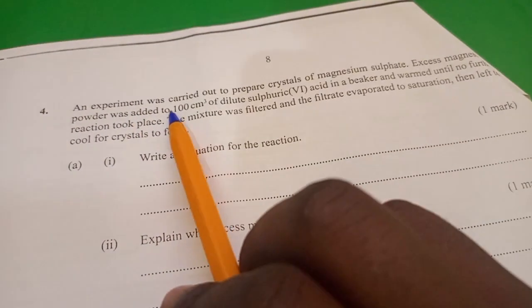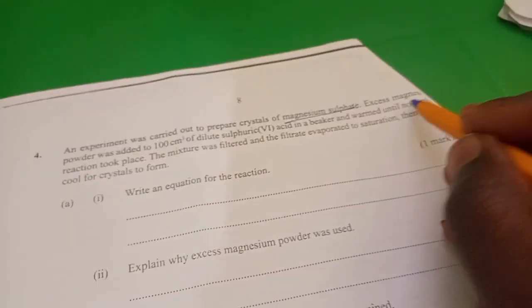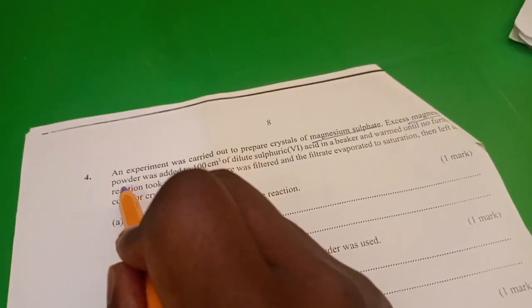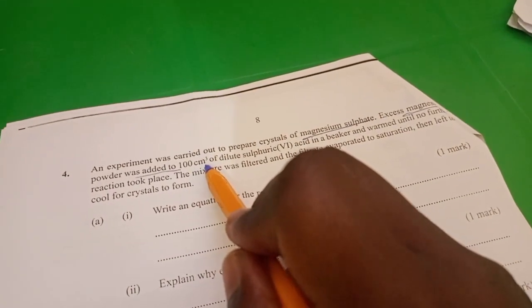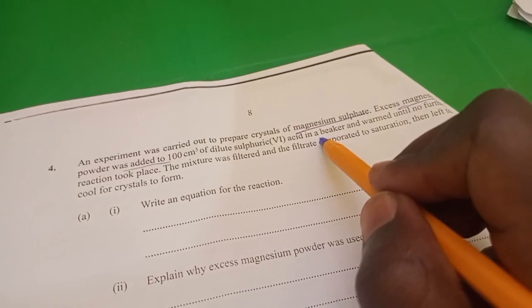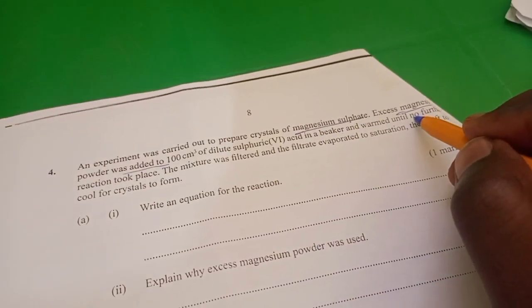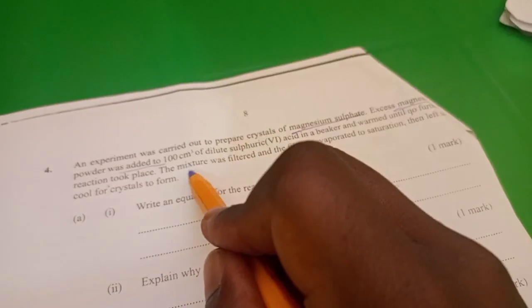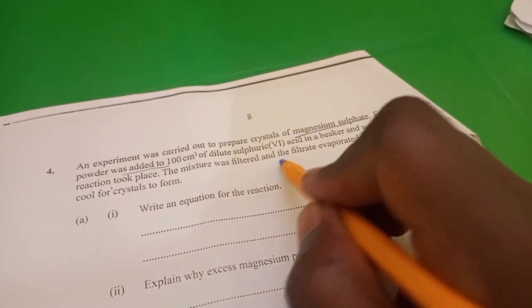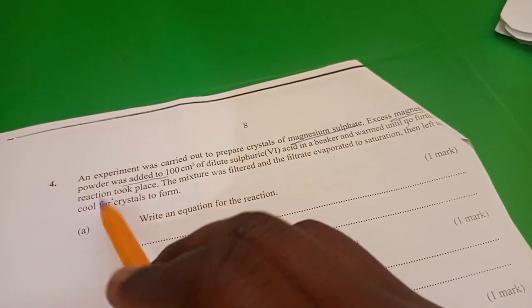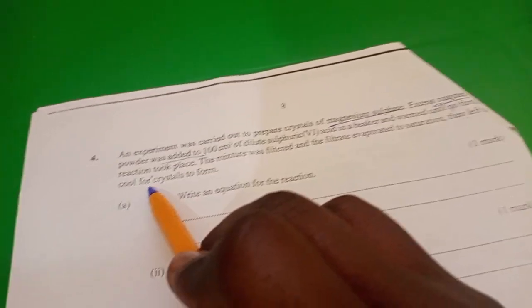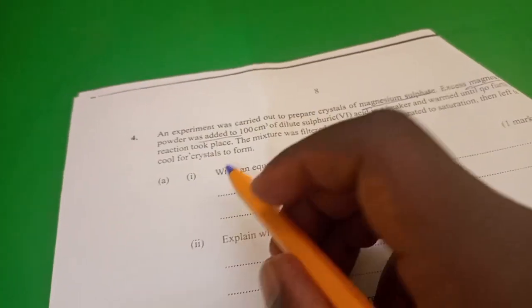An experiment was carried out to prepare crystals of magnesium sulfate. Excess magnesium powder was added to 100 cubic centimeters of dilute sulfuric acid in a beaker and warmed until no further reaction took place. The mixture was filtered and the filtrate evaporated to saturation, then left to cool for crystals to form. Write an equation for the reaction.